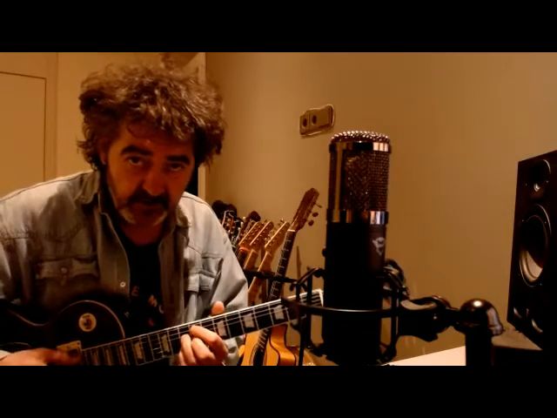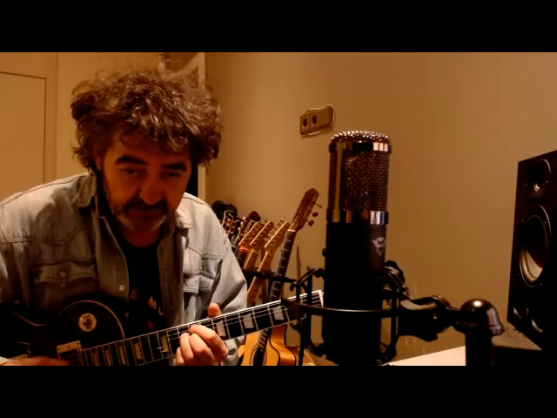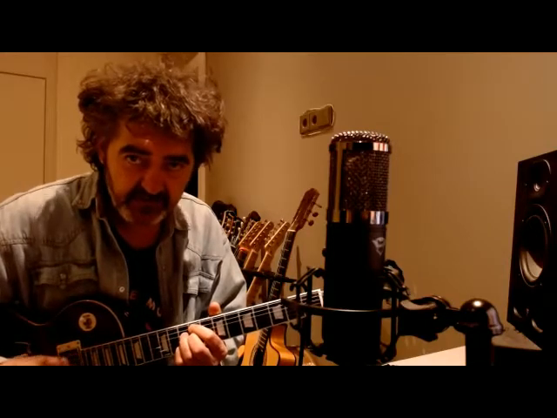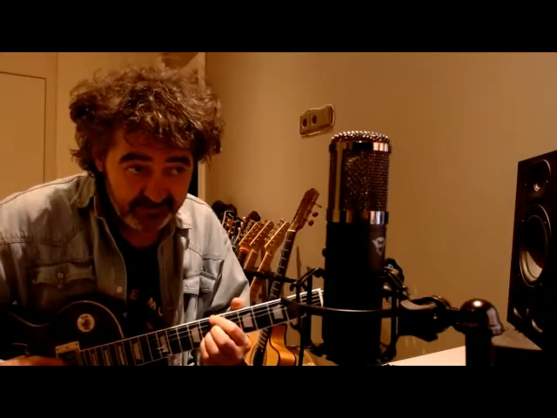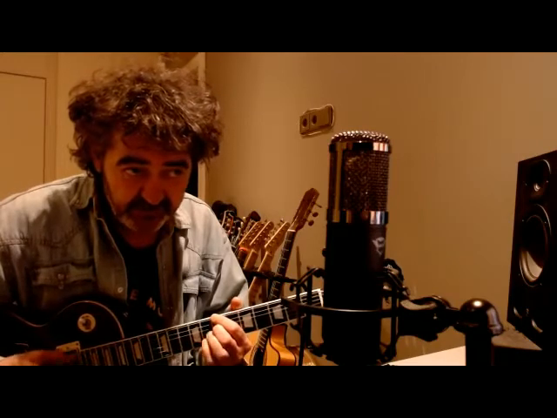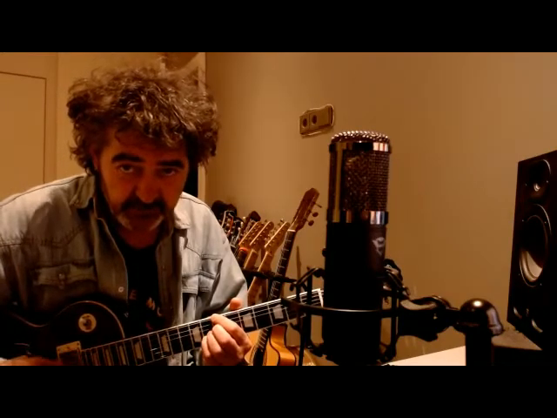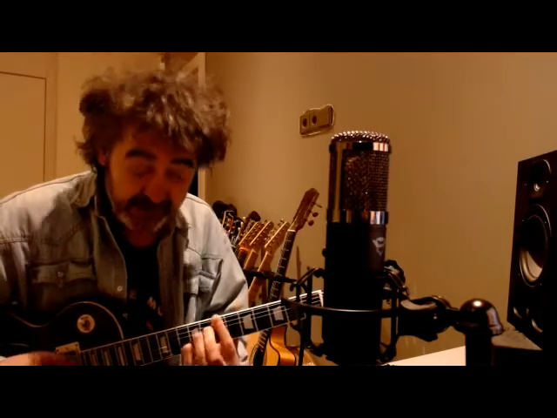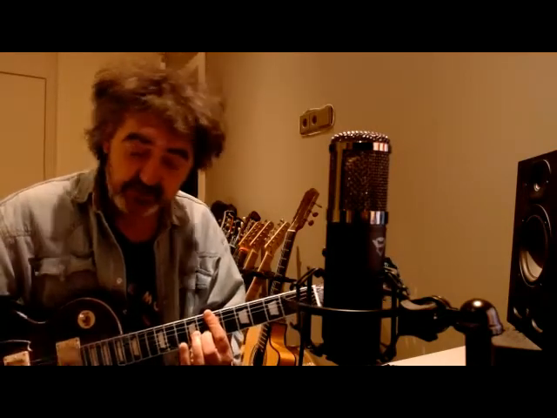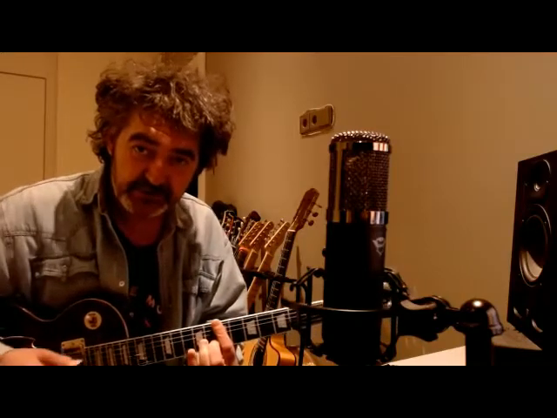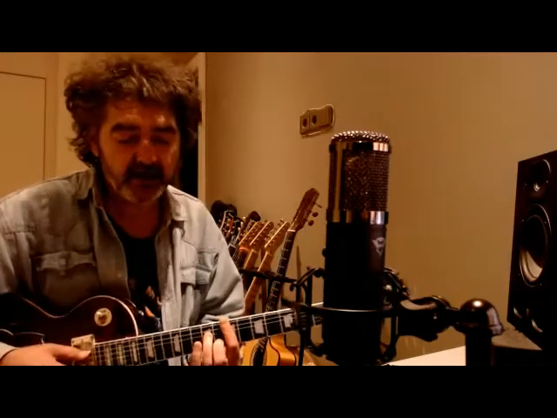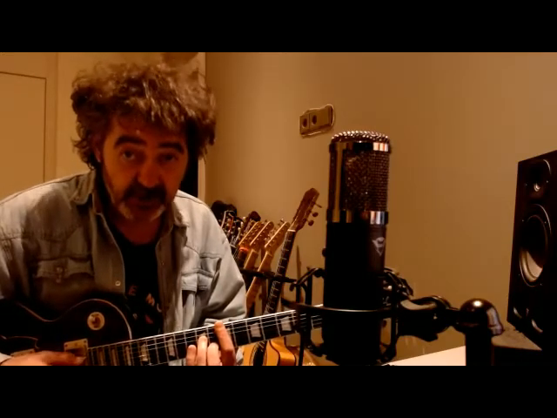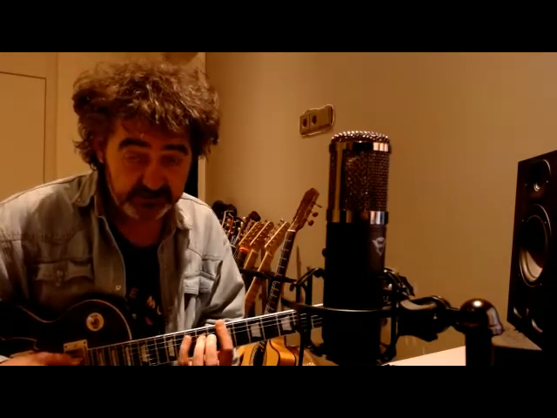Here we've got the F sharp minor 7 flat 5, B7, where I do a B altered with a sharp 5th, back to the 1. Then we just went to the relative minor key of G major.